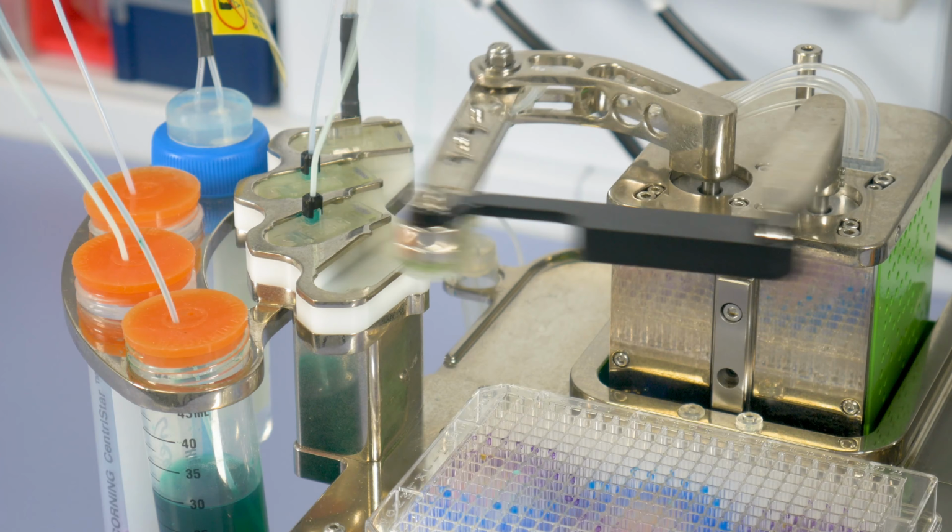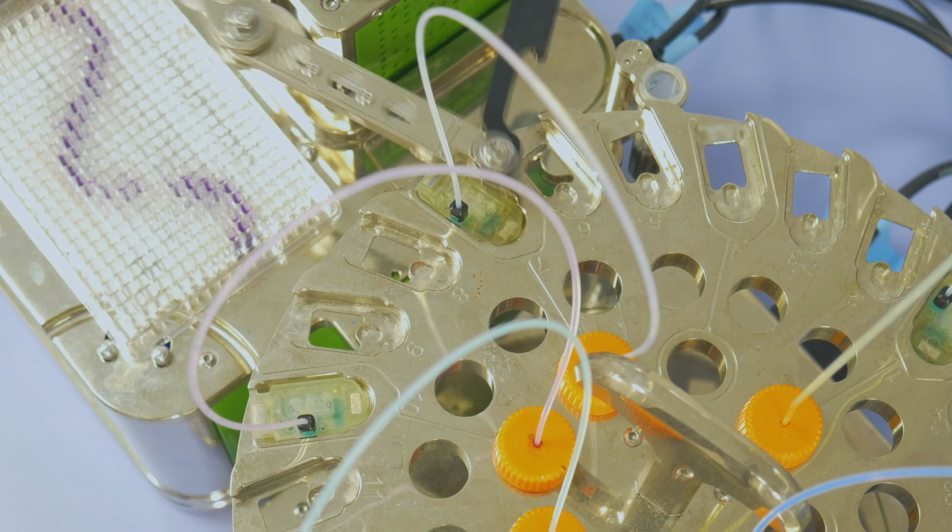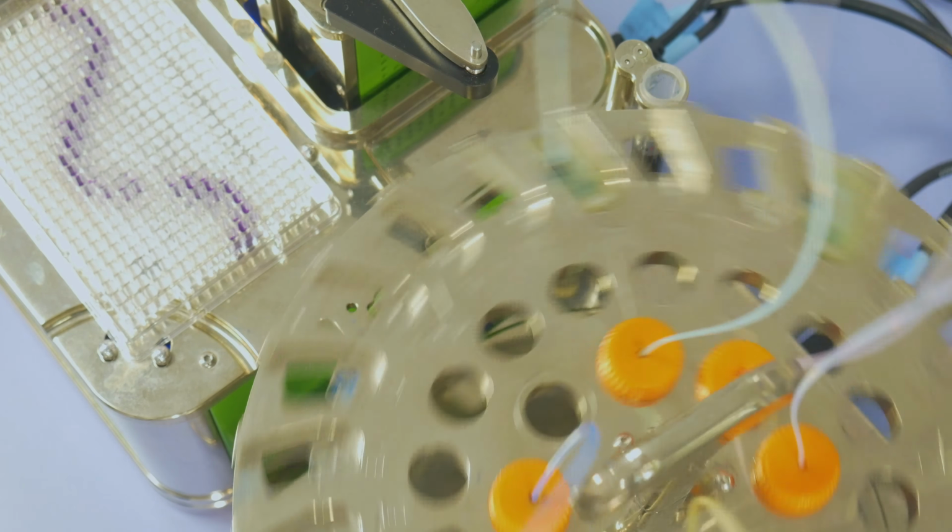FORMULATRIX MANTIS is a small, versatile and precise liquid dispenser, and it's perfect for assays, cell culture and most importantly, design of experiments. The Mantis uses small microfluidic chips to take your liquids and dispense them onto your output plate. So here's how you run an experiment on a Mantis using Synthace.